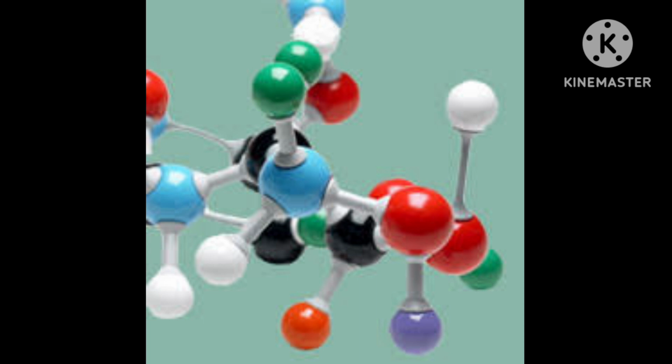In hybridization, different orbitals mix and redistribute energy, and after mixing they make the same number of orbitals, which now have equivalent energy.